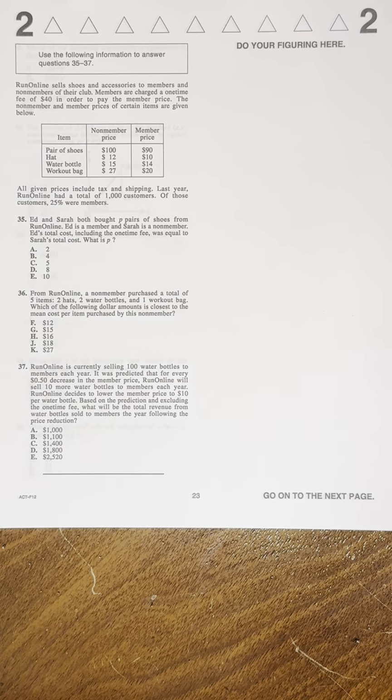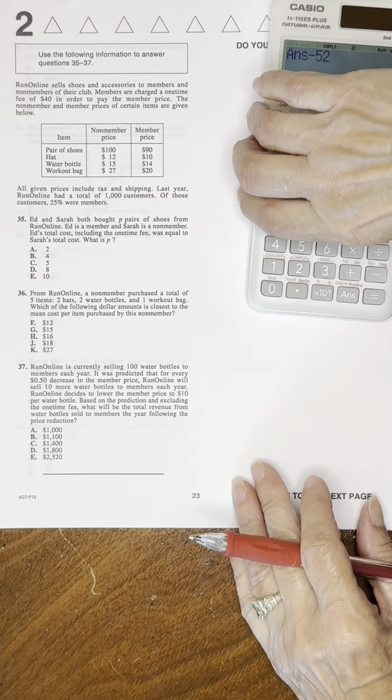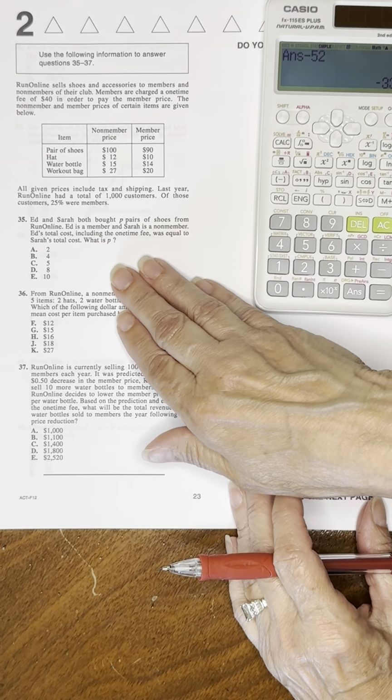And again, my Codico wants to play. All right, again, I'm not reading any of this. I'm going straight to the questions.